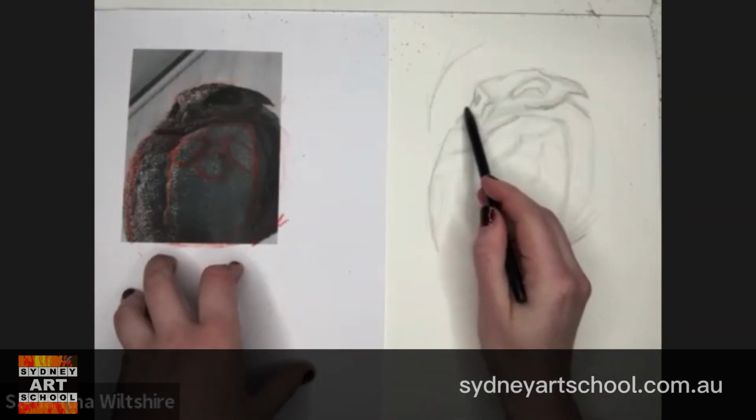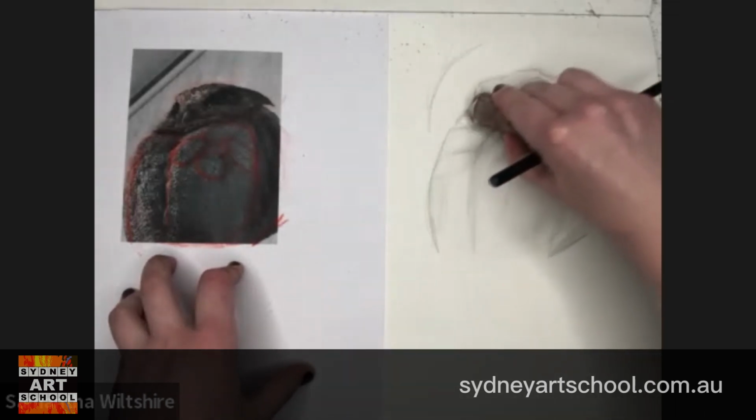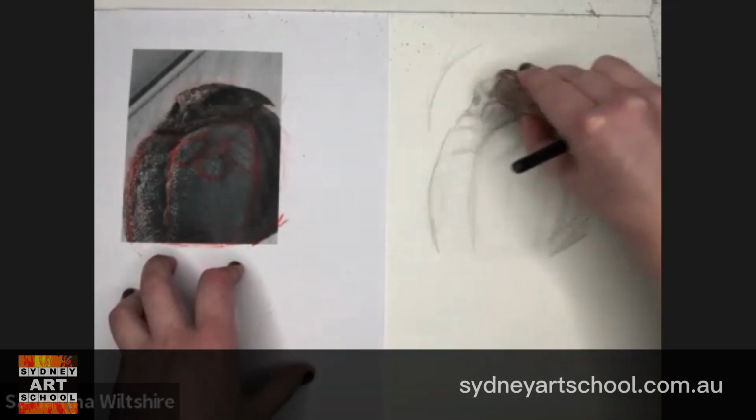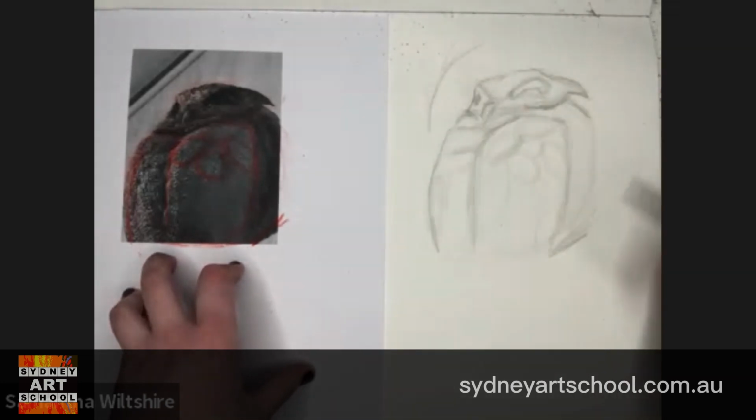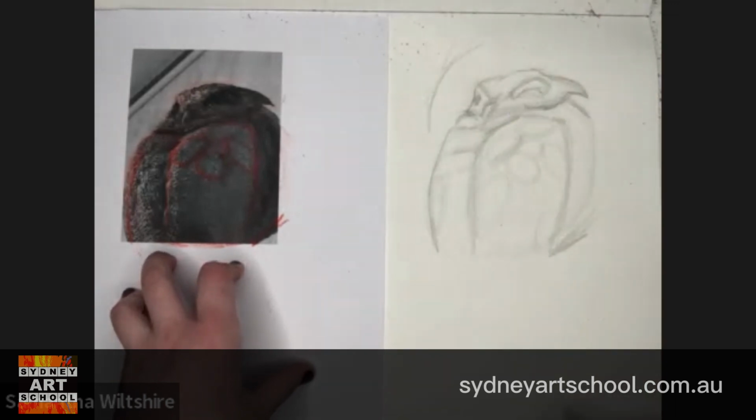For example, I can see already that there's a tuft of feathers that's going to come out more prominently right there, which was hidden by my initial construction lines. I can also see a tuft of feathers right here that I might want to place in.